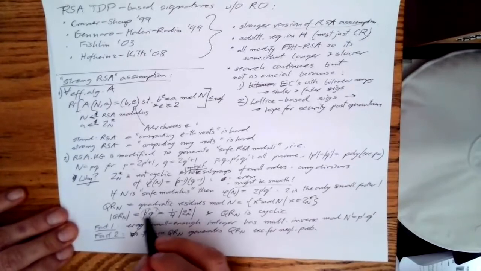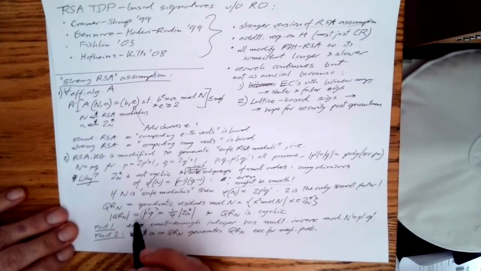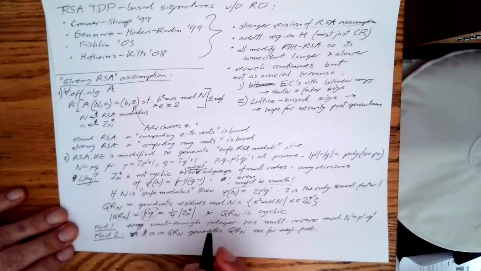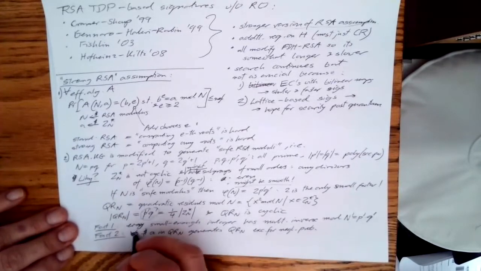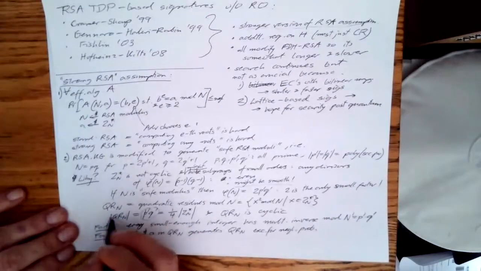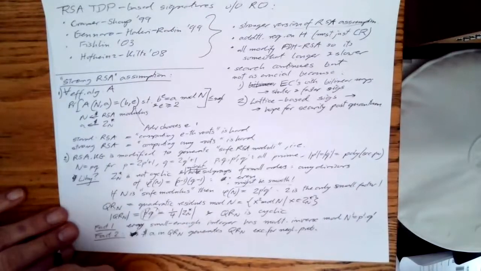Why? Because the order is this. The only way an integer might not generate the whole group is if its order is either p prime or q prime, and that happens with negligible probability for a random element in the group.